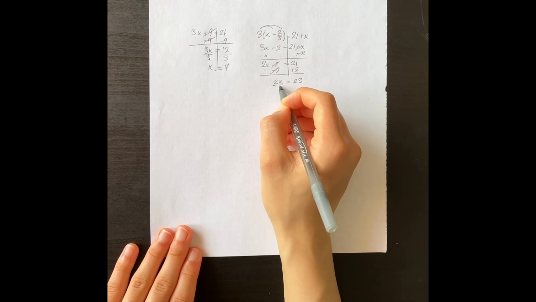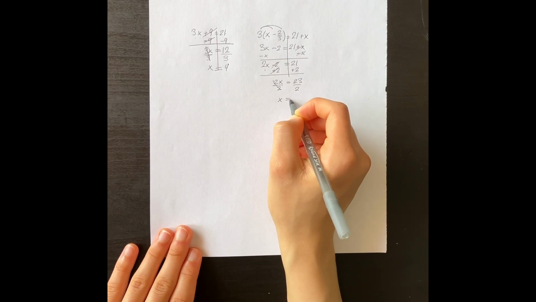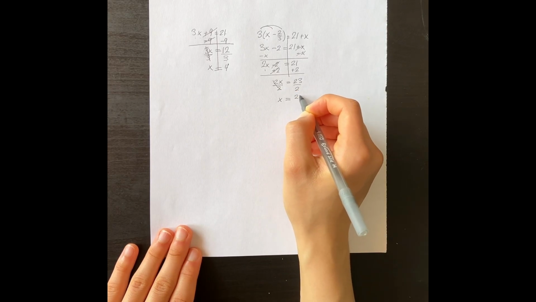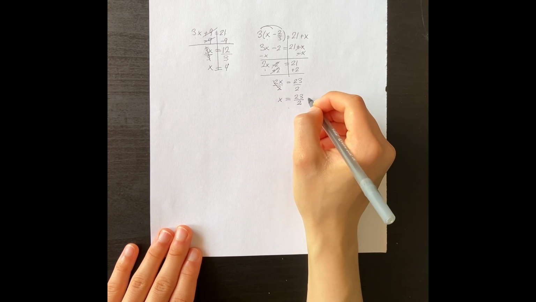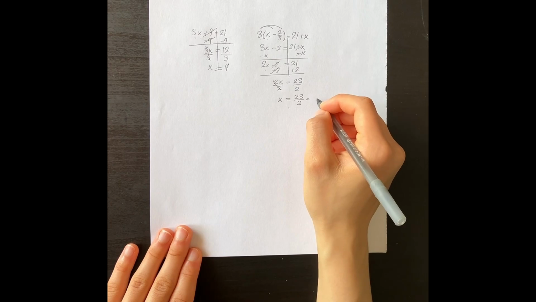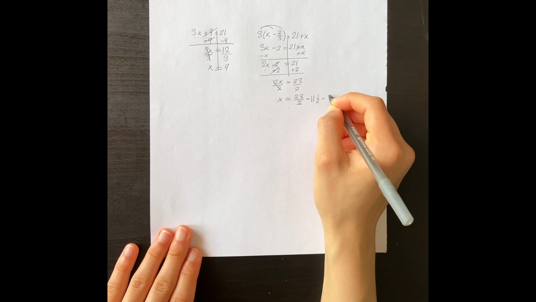And now we can divide both sides by 2. And we are left with x equals 23 over 2. You can leave the answer like this, or you can write it as a mixed number, so that would be 11.5, or you can write it as a decimal.